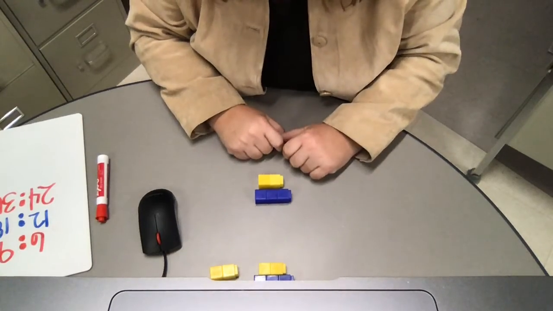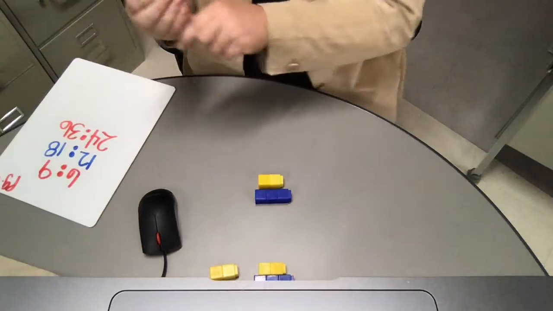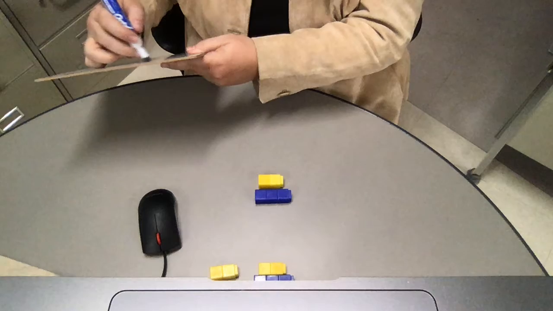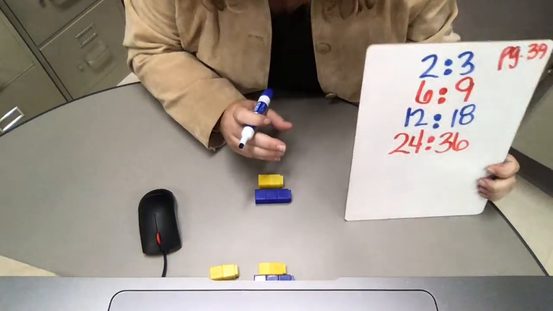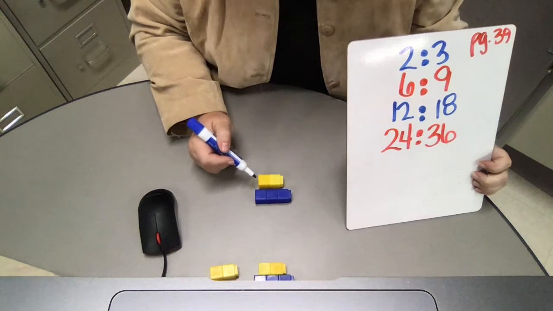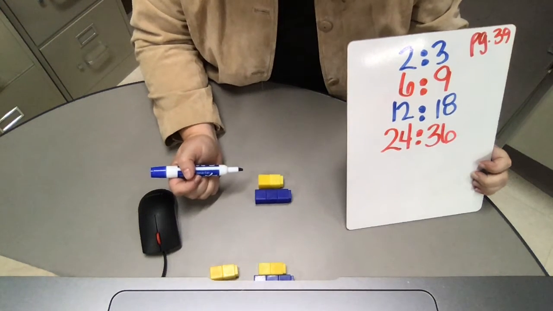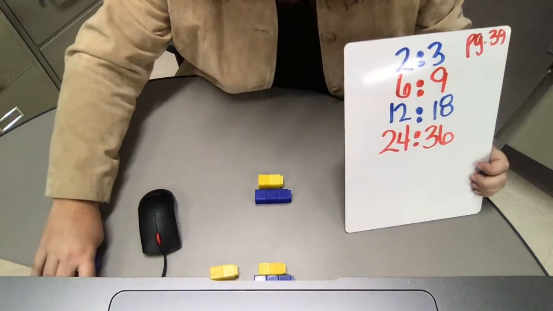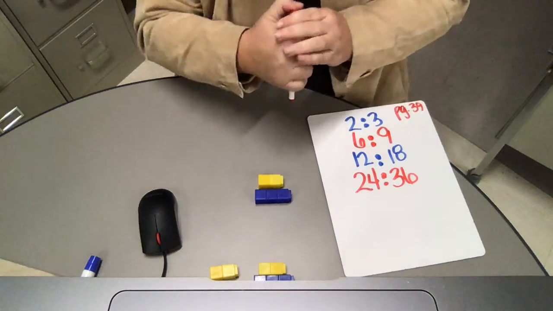It's still in the same relationship. The basic ratio from 24 to 36 is 2 to 3. 2 yellows compared to 3 blues. Now you say, okay, I saw you do that. Hopefully you did it right along with me. But I also want to show you something cool.